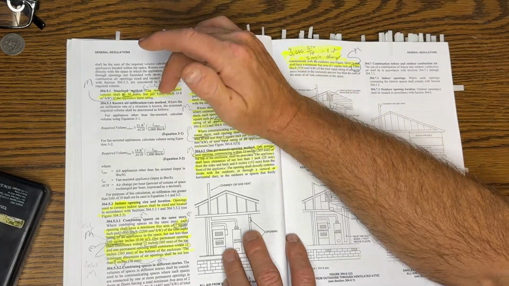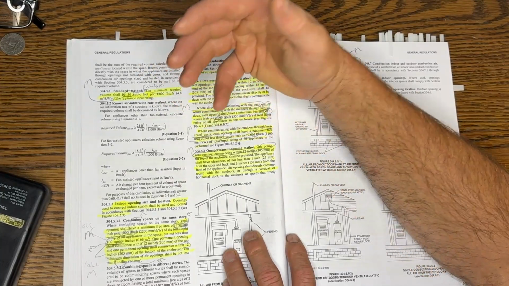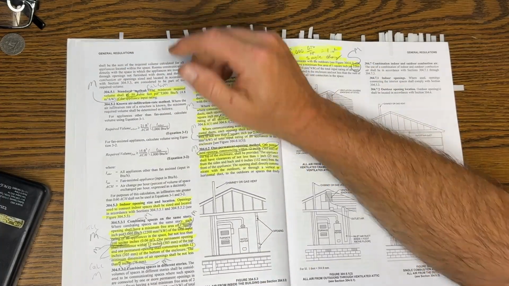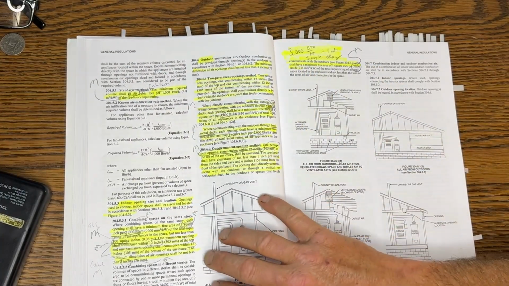100,000 BTU, let's say, divided by 1,000. So that would be 100 times 50. That's 5,000 cubic feet, that kind of thing. That's how you figure that out.